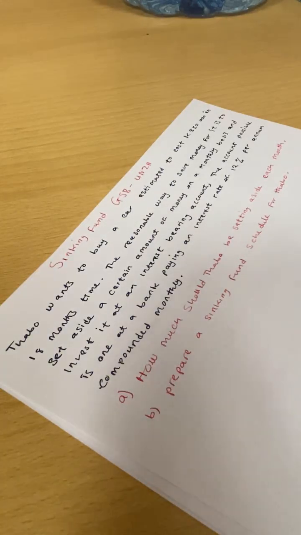Maybe you want to buy something after 10 years, let's say it costs 100 pin, then you want to determine how much you are going to be depositing each year so that you can have 100 pin at the end of your period. That's what we call the sinking fund. Okay, so let's read this question under sinking fund.